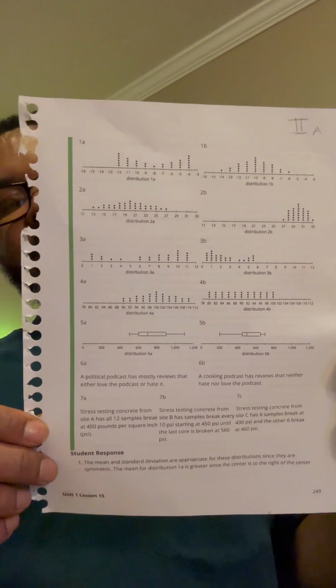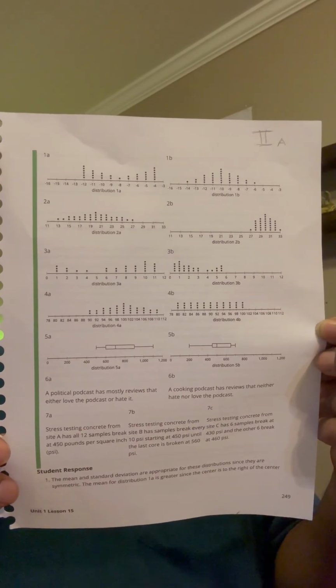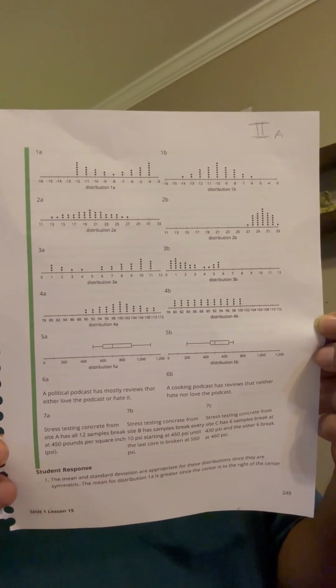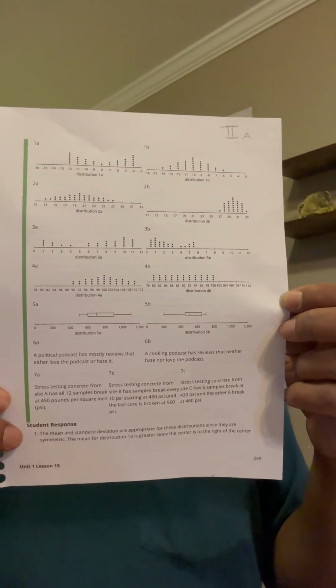All right, and so for number 6, the variability is greater in 6A. Think about it like this, right? The values are concentrated on the ends for the political podcast, while the cooking podcast has values that are closer to the center, right? So 6A is going to have more variability. Things are spread out more in 6A.